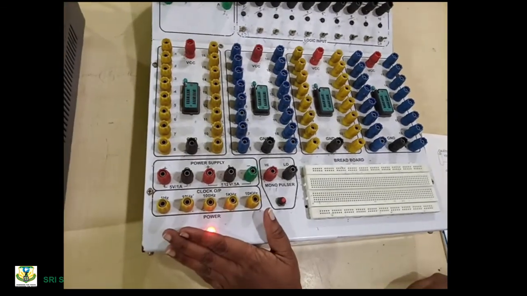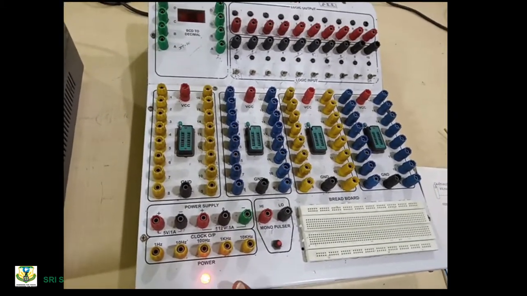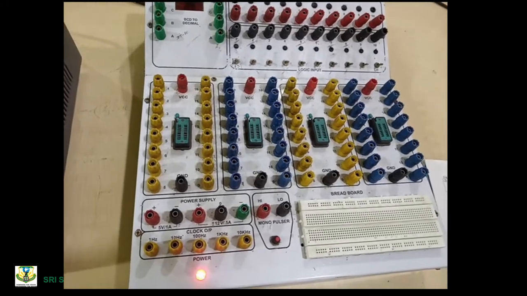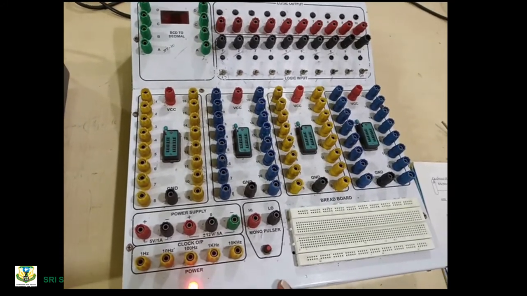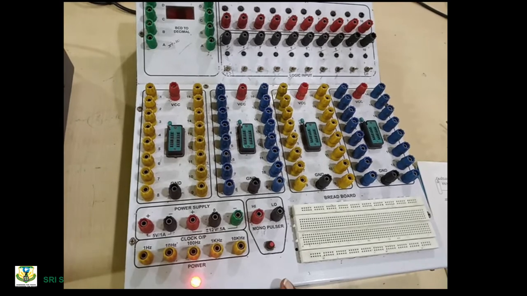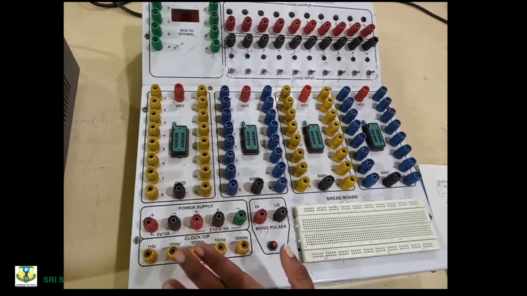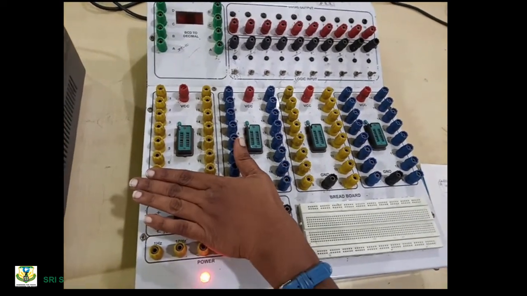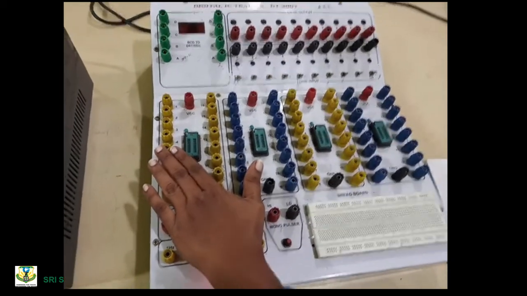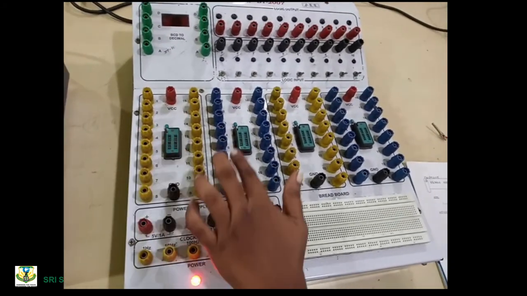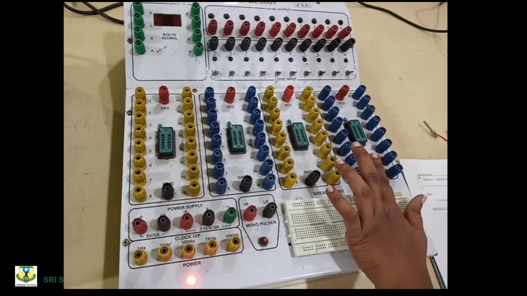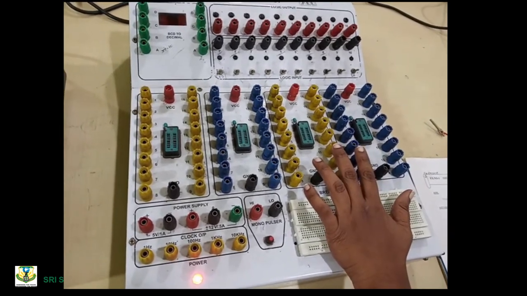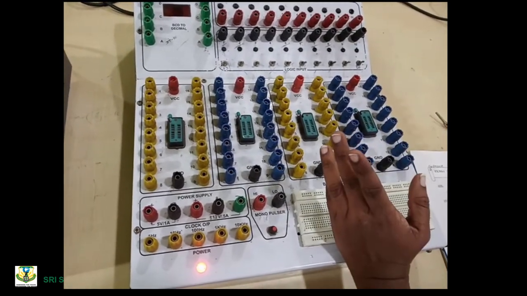As I told before, in the digital electronics lab we will be using two types of trainer kit. This is the other type of trainer kit. Here we can use the IC directly with the help of the circuitry. At the same time we can use four IC connections separately to get the output side. But we can verify the logic in both.